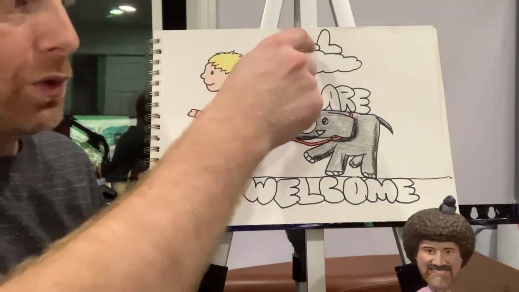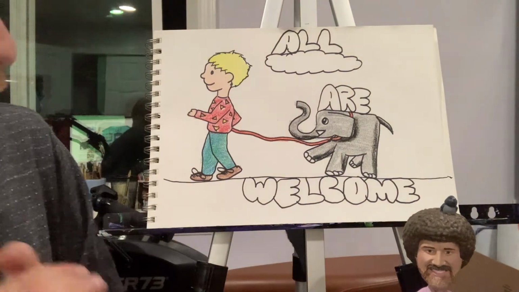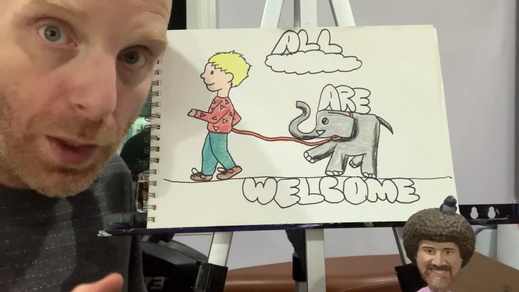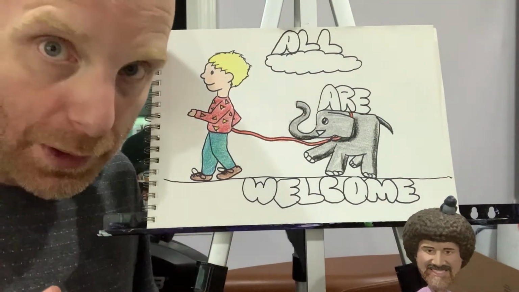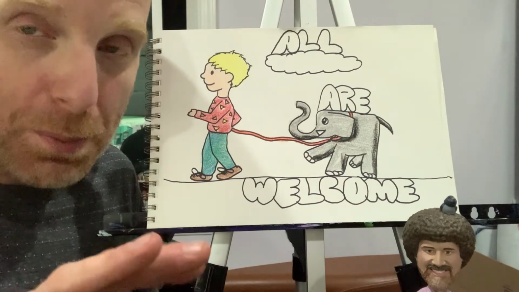So there you go. All are welcome, the whole thing on there. Now that that's finished, and I have my letters placed in a very creative way, I knew I wanted bubble letters. I thought ahead. And then the next thing is to put them in there in a creative way.